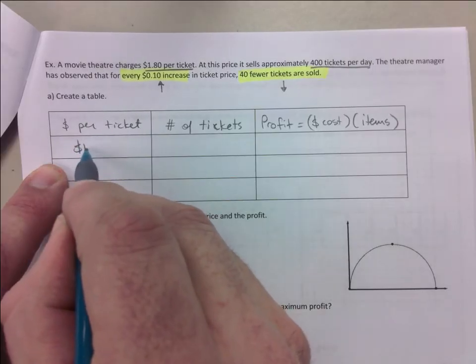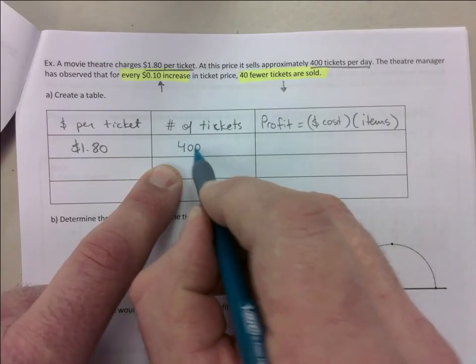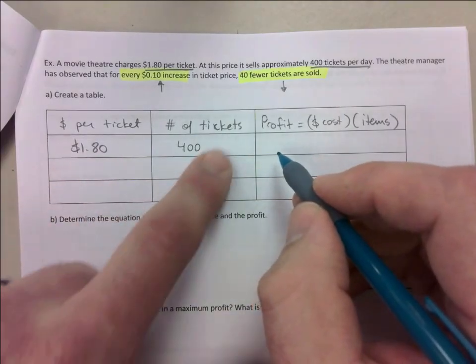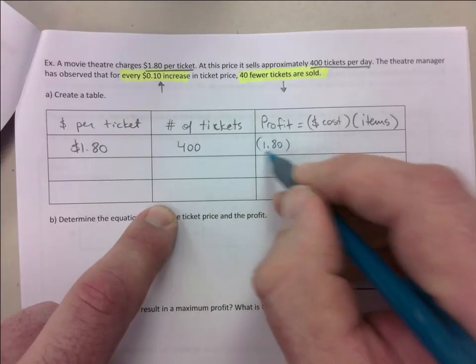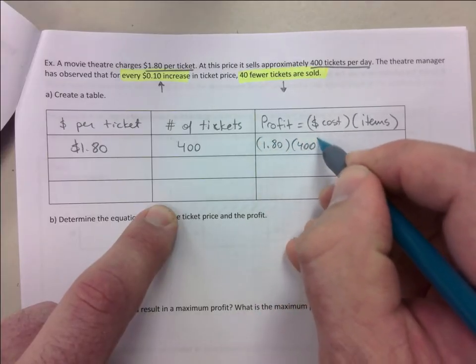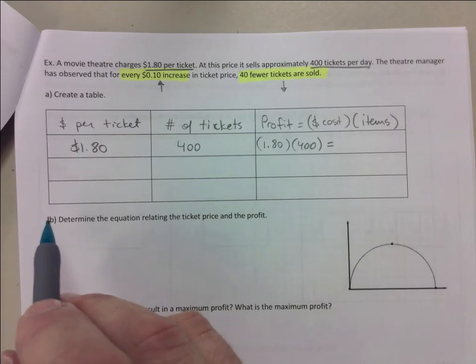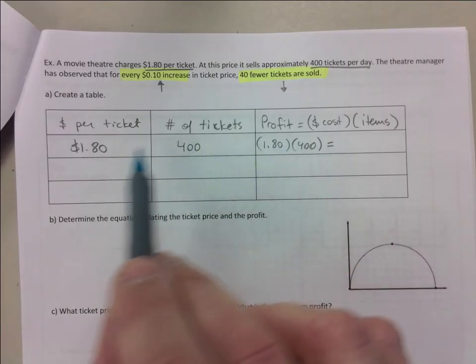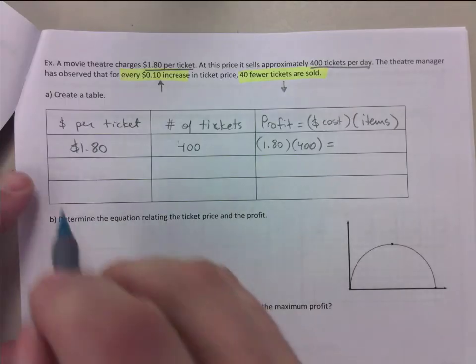So when the ticket is $1.80, we sell 400. So how much are you going to profit in this scenario? Well, you're going to go 180 times 400. We'll calculate that later. And now it's where the change happens. This is going to result in 1 point. You need 2 more in order to have 3 points in total.